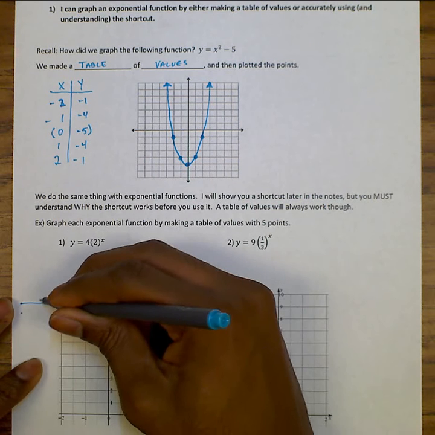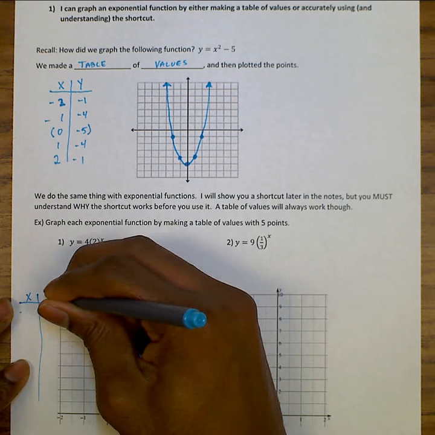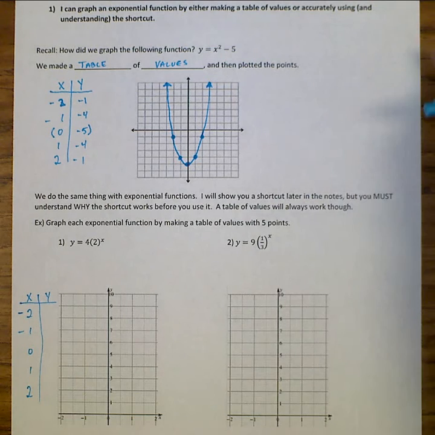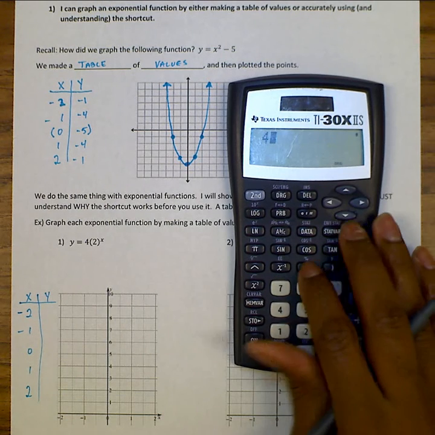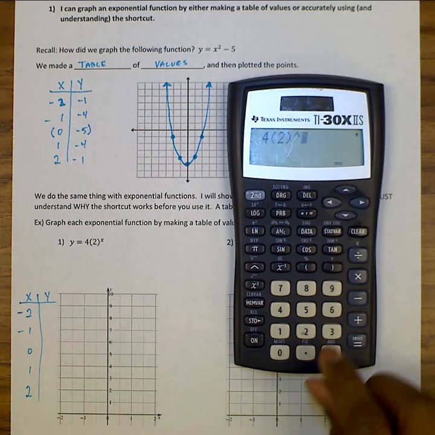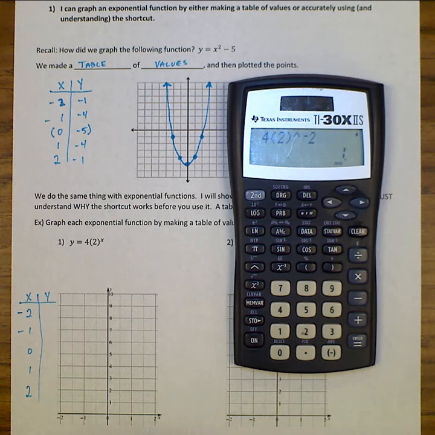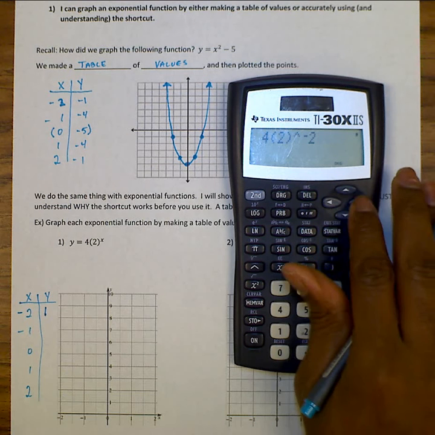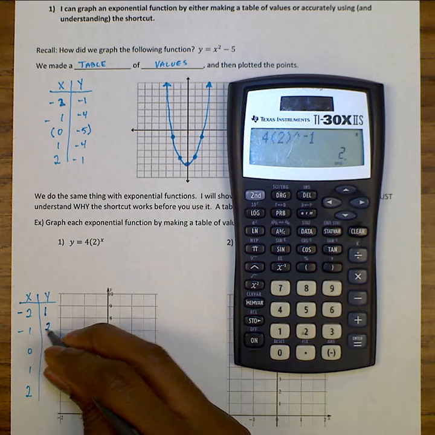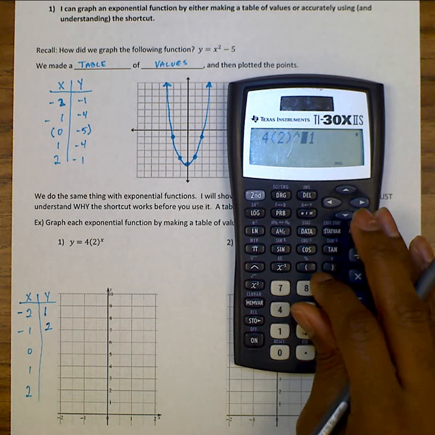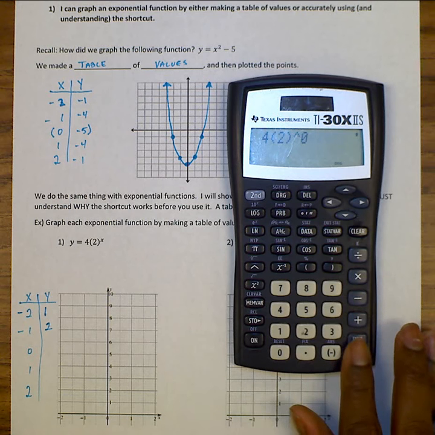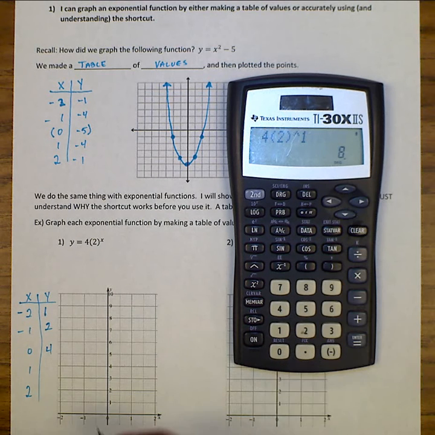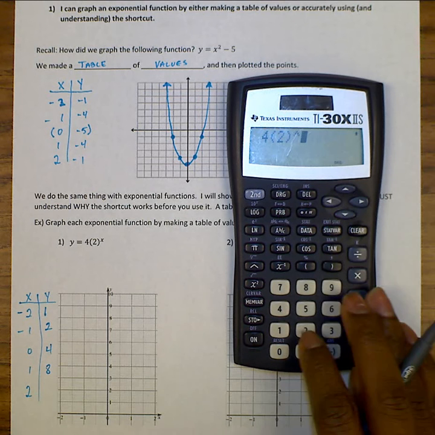So we make our table of values. I'm going to use the values negative 2, negative 1, 0, 1, 2. Again, I'm going to plug in values and just change it. So when I have 4 times 2 to the negative 2, that's my x value, that gives me 1. 4 times 2 to the negative 1 gives me 2. 4 times 2 to the 0, I don't need to plug this in because I was paying attention all chapter and I know that this is going to be 1. 2 to the 1 is 2, times 4 is 4. Plug that in. It's 1, that's 8. And then I do the same thing here. That's 2, 16.